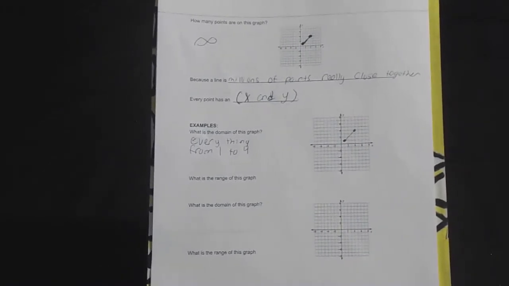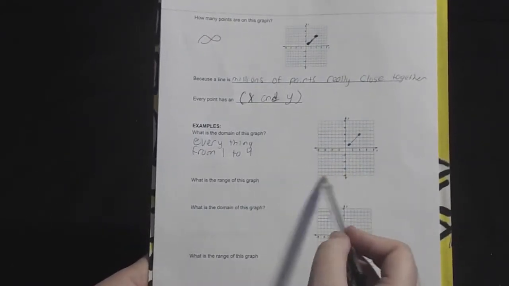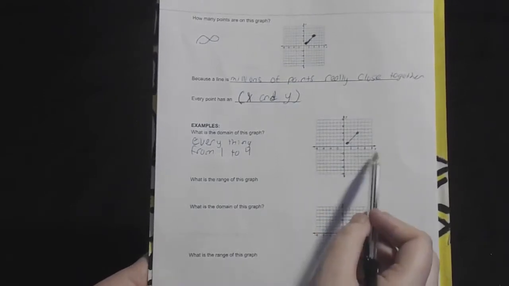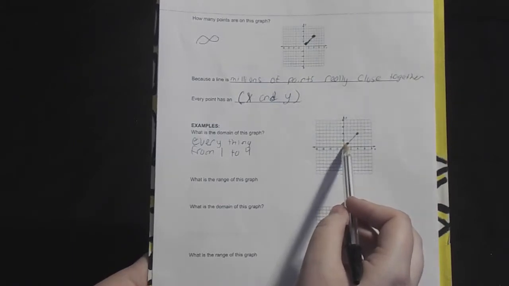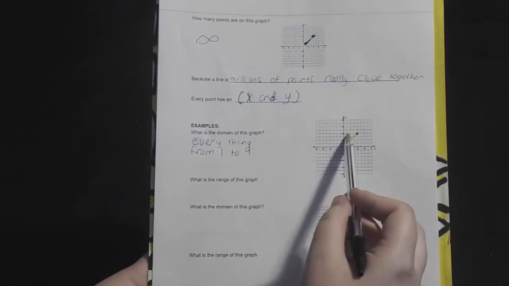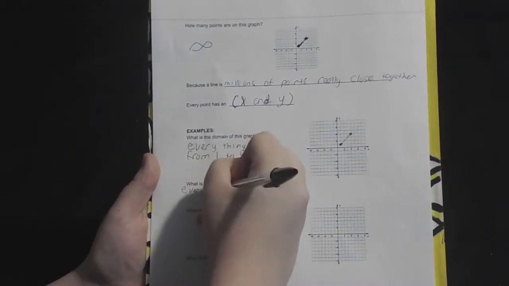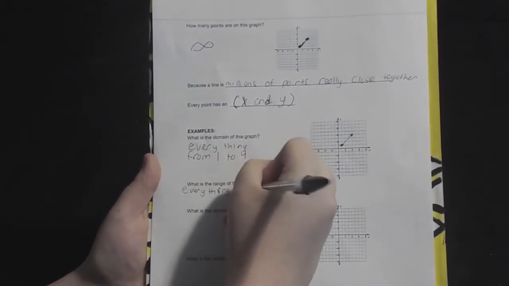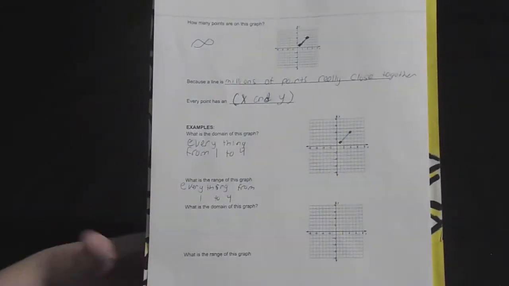Well, what about the range? Well, range, remember we start with the smallest one, and the y's go up and down, and the small direction's down then. So if I start at the bottom and start working up, there's no graph here at -8, no graph at -6, no graph at 0. The first point I see on the y's is right here at 1. And it keeps going up all the way up till right here, which has a y of 4. So the range of the graph is also everything from 1 to 4. Okay?